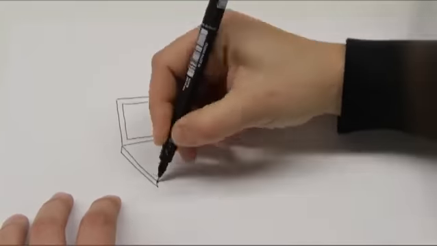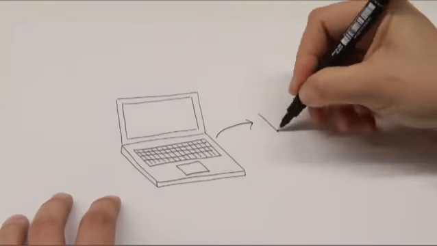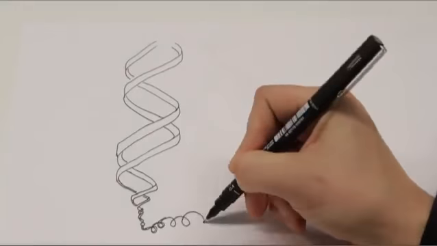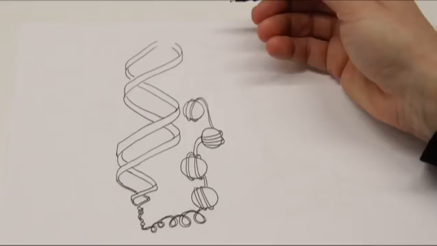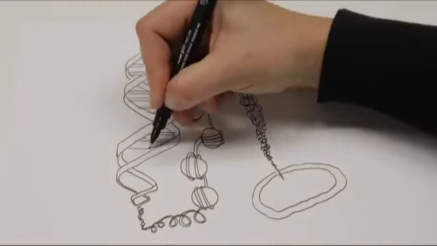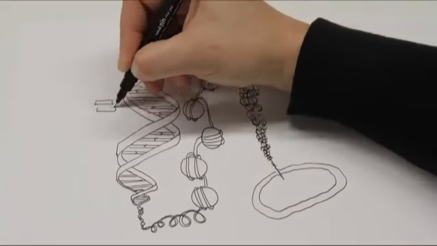Like a computer hard drive, the nucleus of each cell contains a set of instructions. It's called the genome, and it is made up of DNA. And just like the data on a computer hard drive is segmented and organized, the genome is also packed and organized inside the nucleus in the form of chromatin.